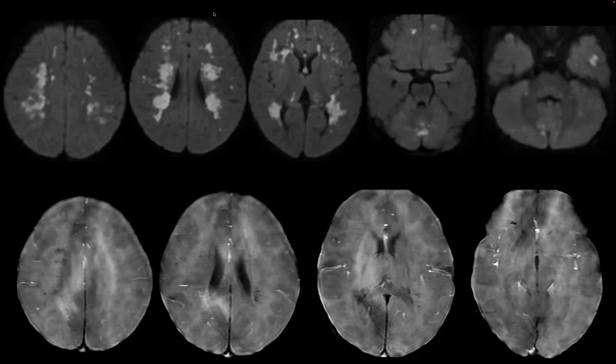On the diffusion-weighted sequences, you have these multifocal punctate or confluent areas of abnormality, predominantly in the superficial and deep white matter of the bilateral cerebral hemispheres and periventricular areas, demonstrating these punctate linear foci of restricted diffusion. Also in some areas of the cortex, in the anterior temporal lobe, and also in the bilateral cerebral hemispheres and the vermis.